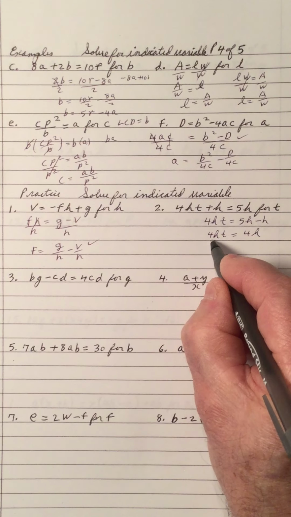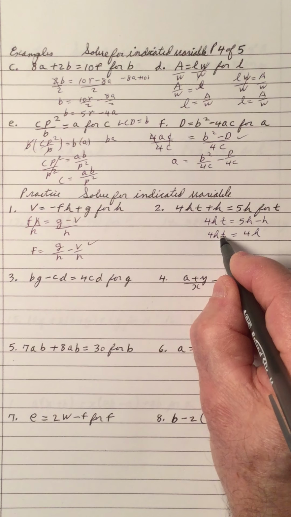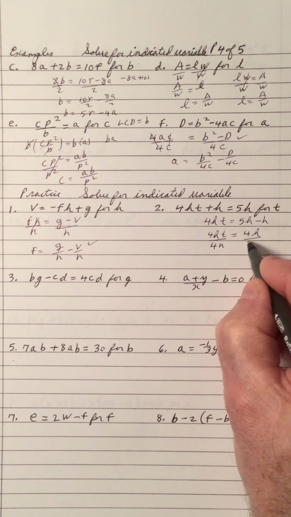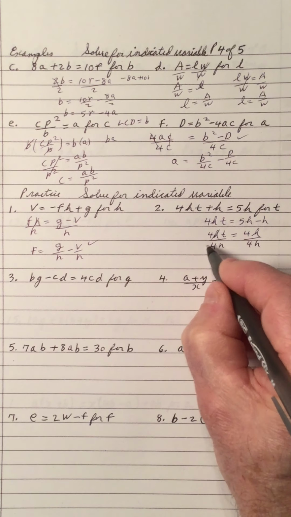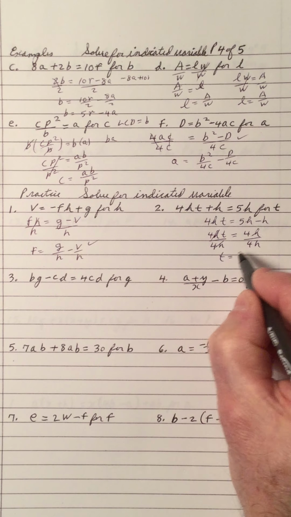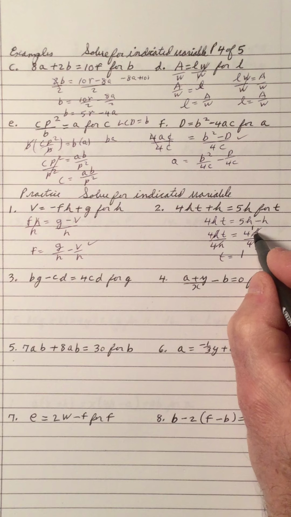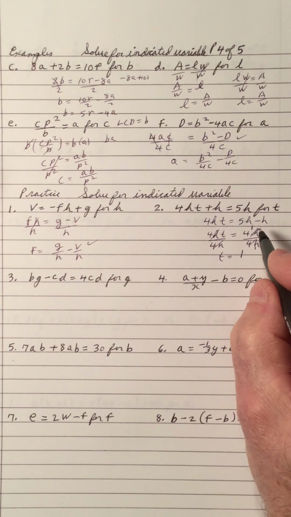Now we're solving for T. T is on the left. We have to divide by 4H because that's a multiplication. Dividing by 4H cancels out. T is equal to, 4H cancels and you get a 1. Remember, that's a 1. 4H divided by 4H is 1. You can't cancel and say 0.